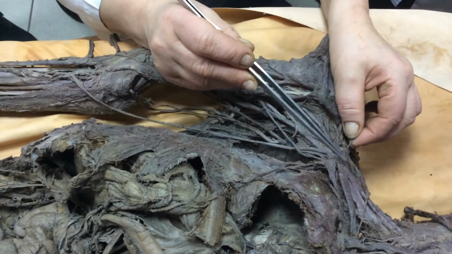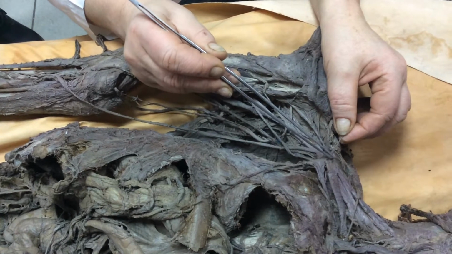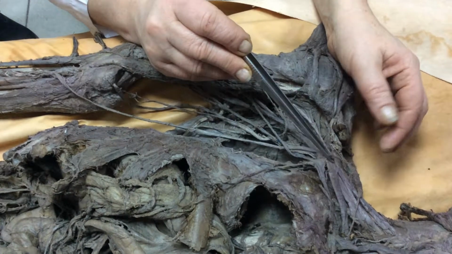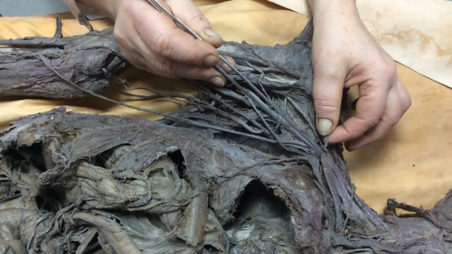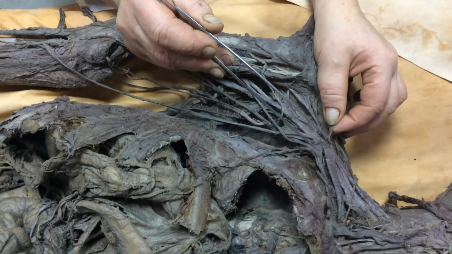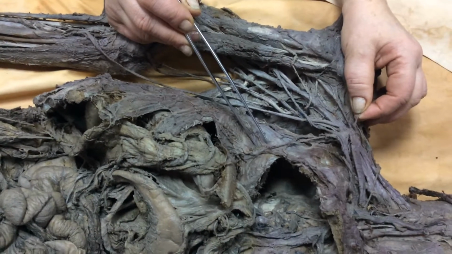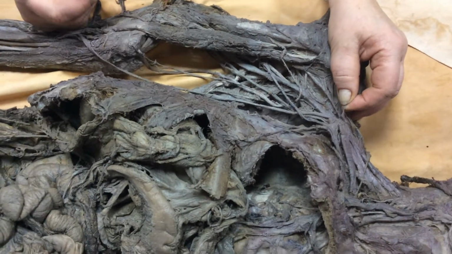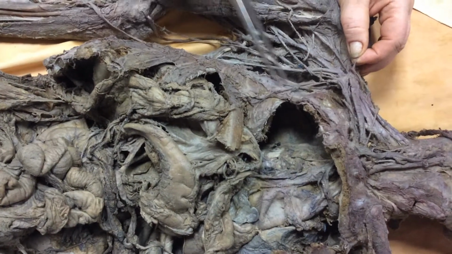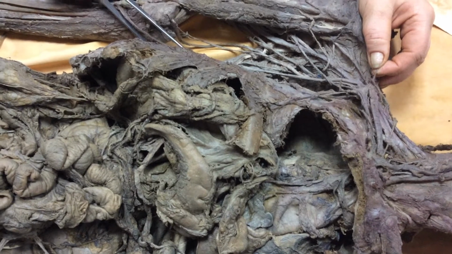It starts and divides into two branches. This is a common beginning which divides into two branches. One branch goes to the thoracic region and helps the last arteries, but the lateral thoracic artery supplies serratus anterior.